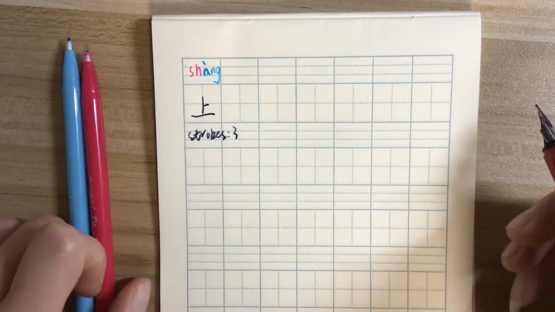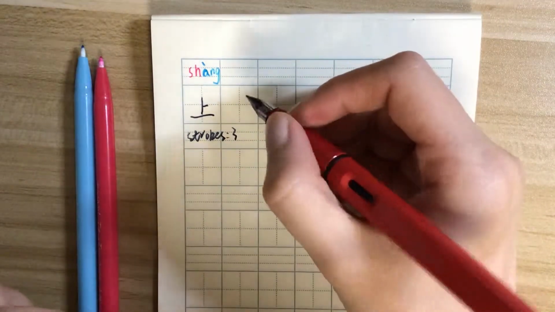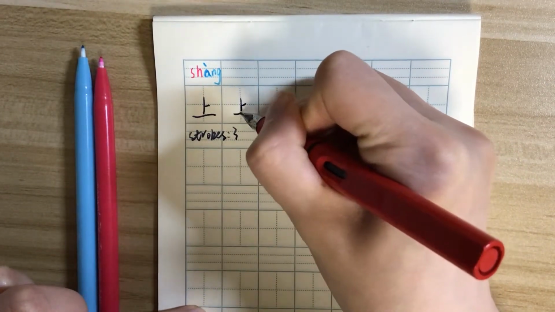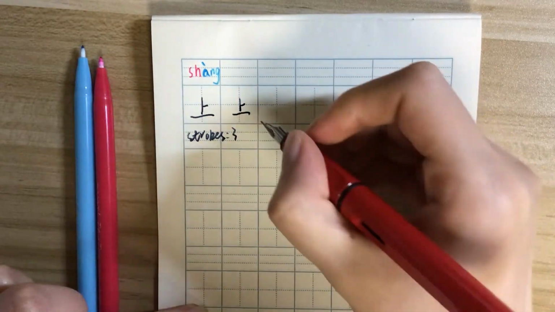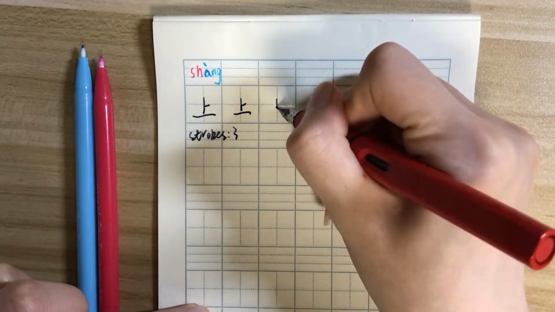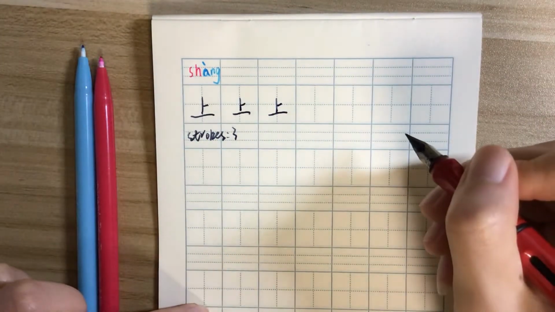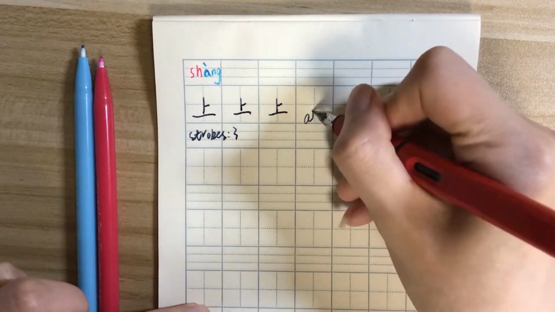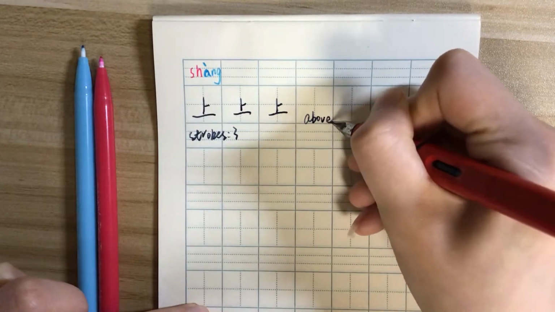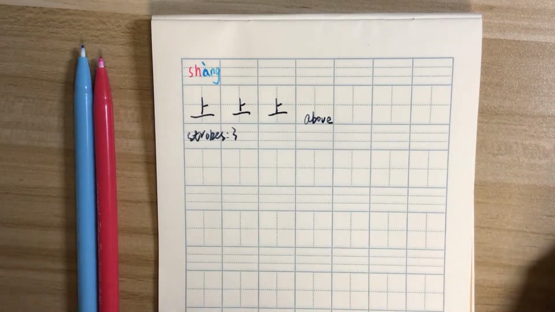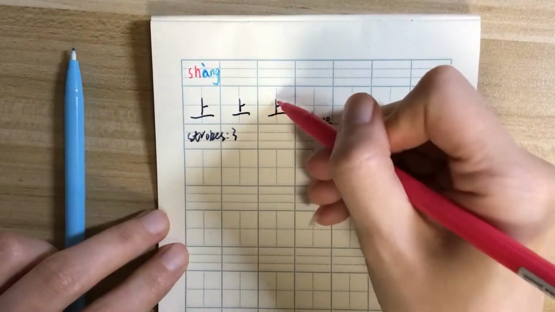I'm going to write this character again. You can write it with me. 上 And it means above. And this character is a single structure character.